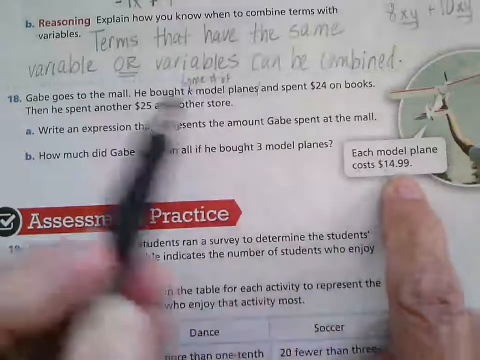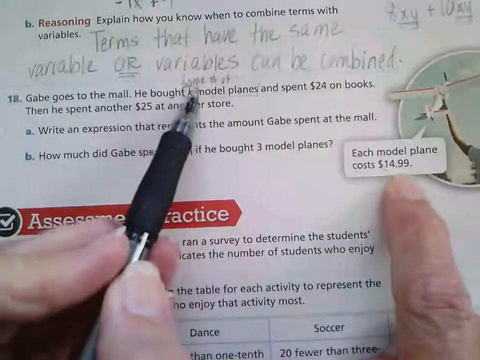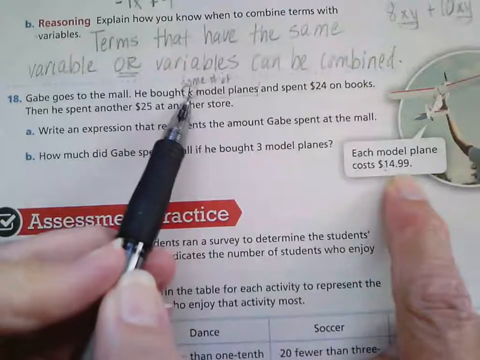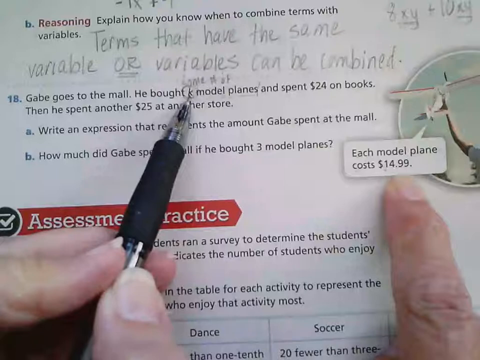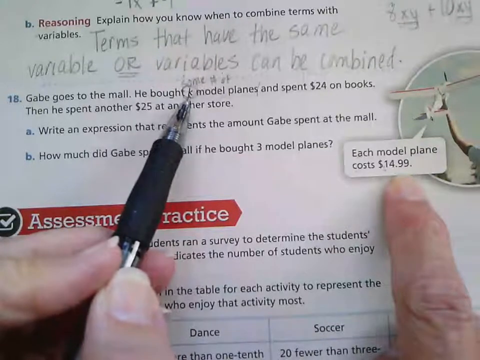So instead of trying to guess how many model planes Gabe bought, we're going to take that number and let the variable k represent it.